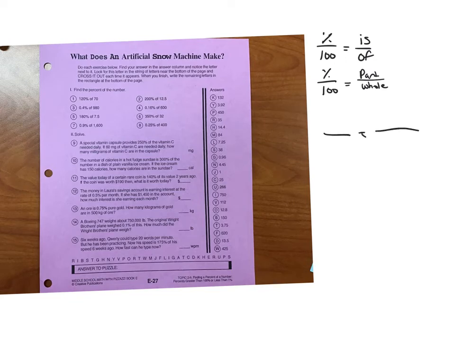So here's number 1. Okay, so I'm doing my 2 lines for my ratio. And I see it says 120%. Well, 120 is going to go on the top because that is my percent. What about the 100? That's just plug and play.